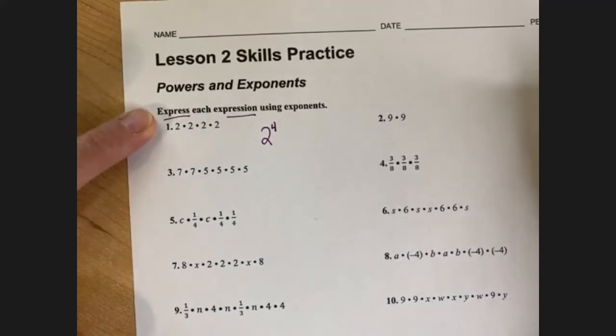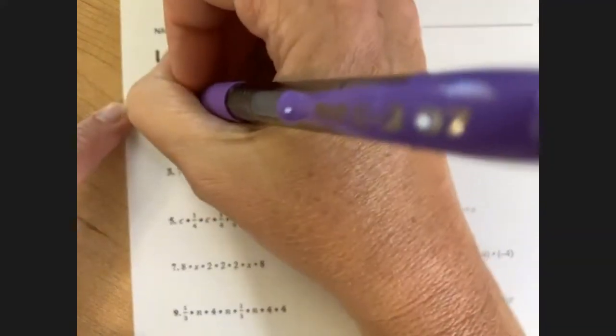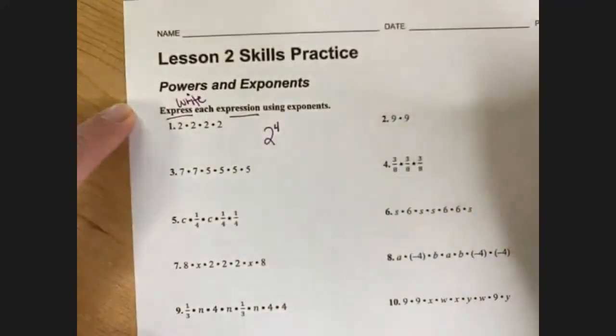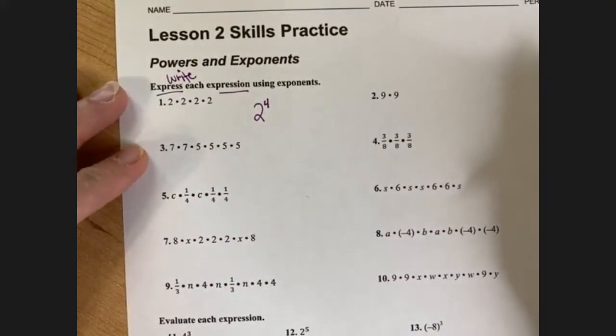It doesn't say evaluate or solve. It just says write it. Express it means write it. Write each of these as an expression. There it is, my expression. Doesn't have an equal sign.